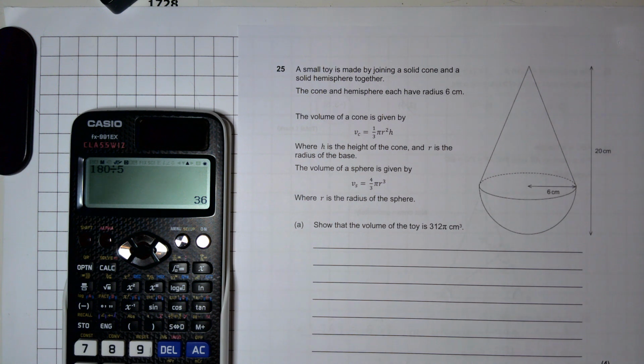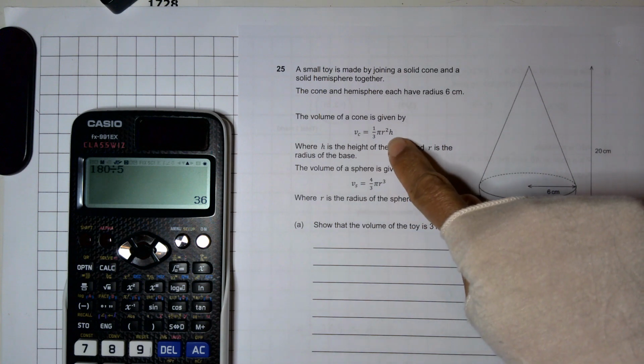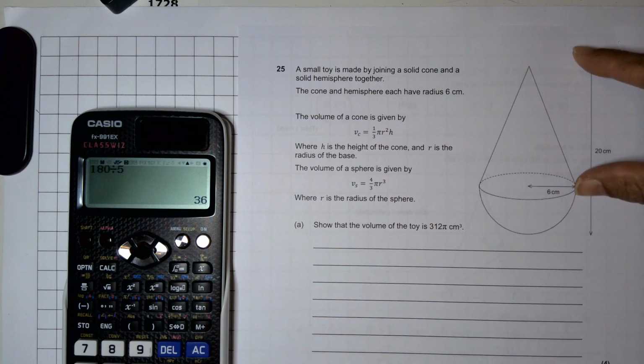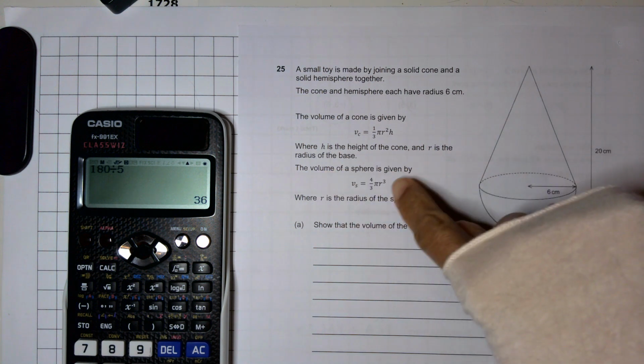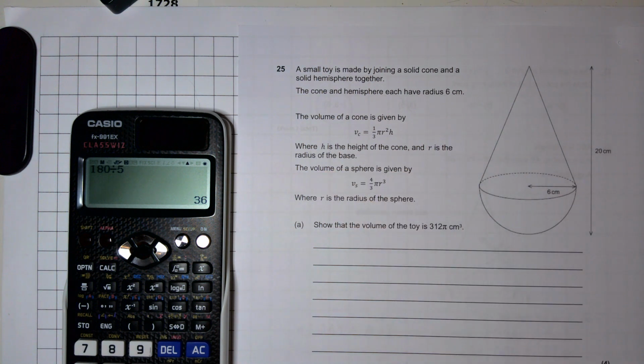The volume of the cone is given by that formula, where h is the height and r is the radius, and the volume of the sphere is given by this formula, where r is the radius. Show that the volume of the toy is 312 pi centimeters cubed. So this toy is made of 2 bits put together, so we're going to work out the volume of the 2 bits and then stick it together. So what do we need to know?